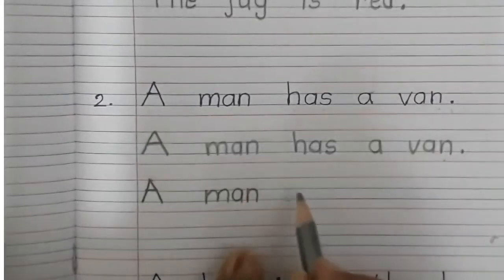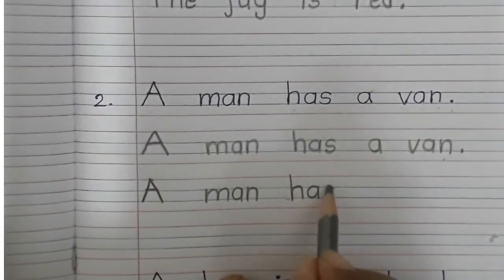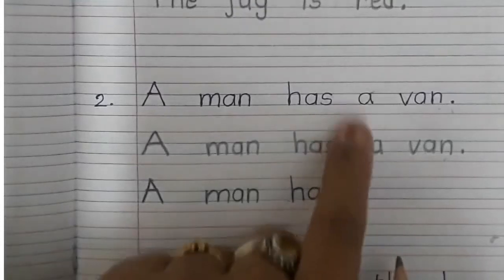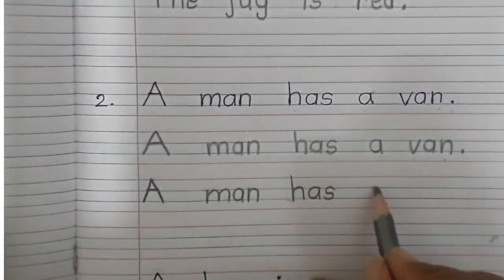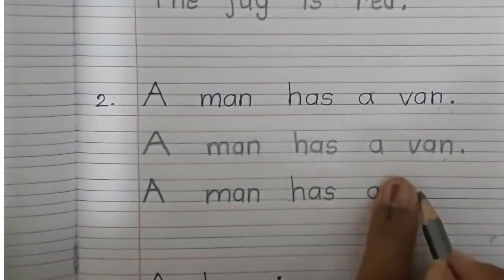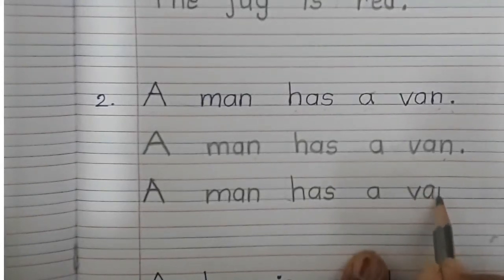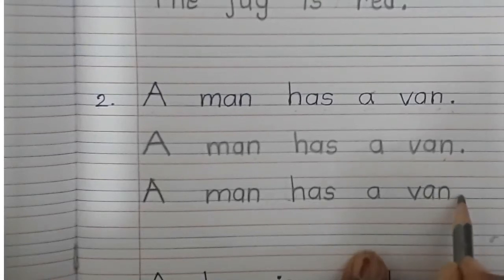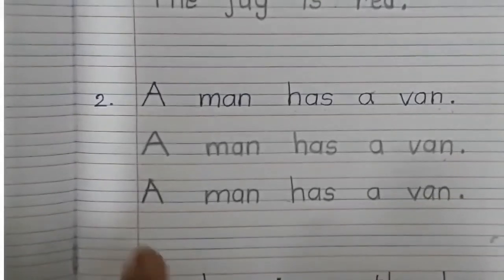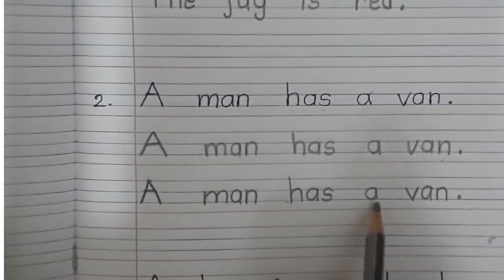Again one finger space, H, A, S, has. Again one finger space, then small a. Again one finger space, V, A, N, van. Then full stop. A man has a van.